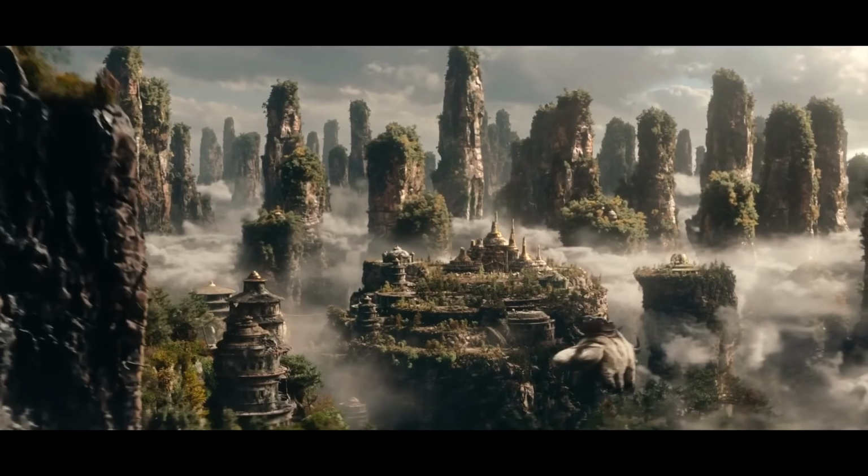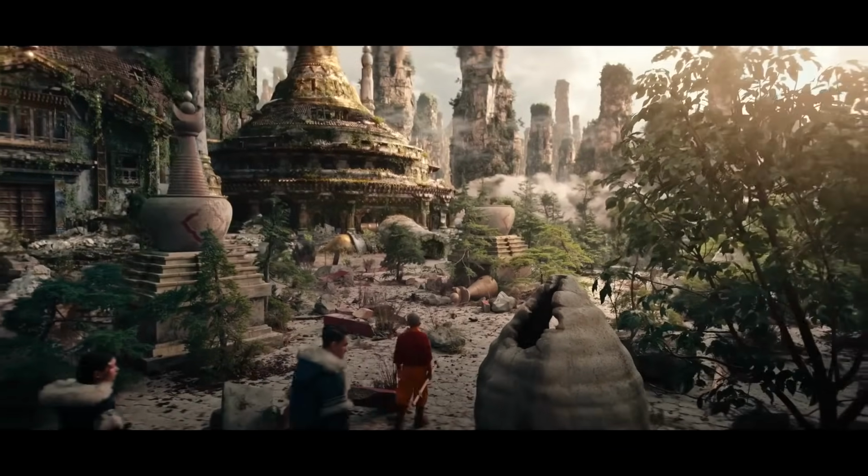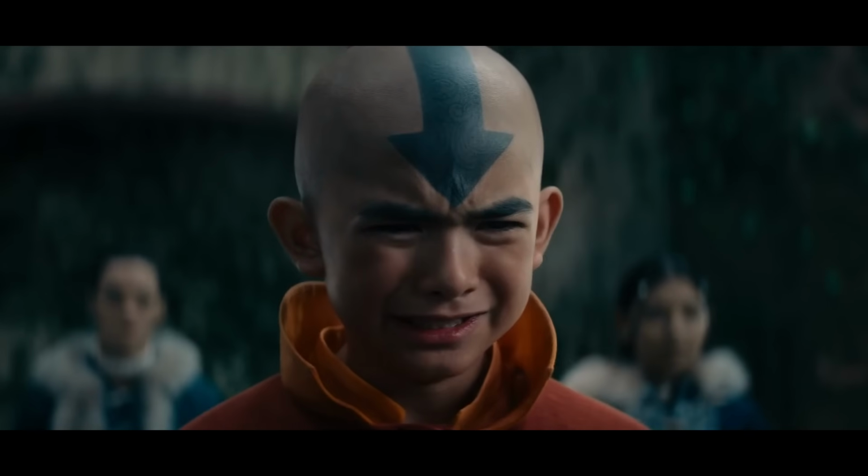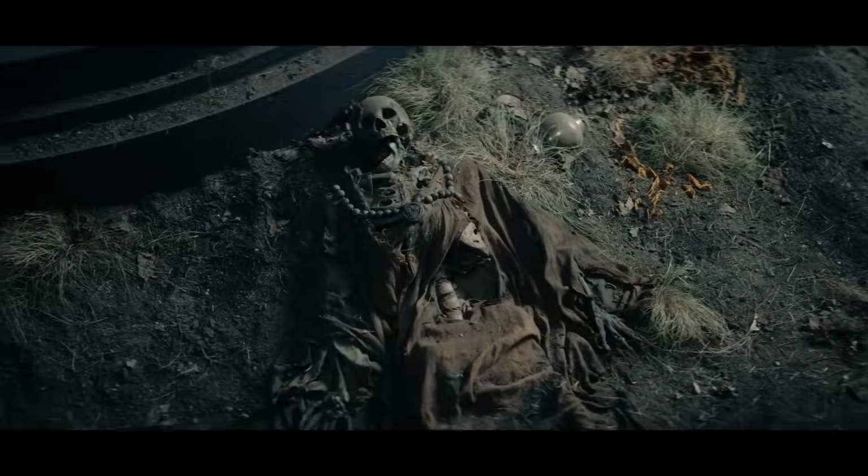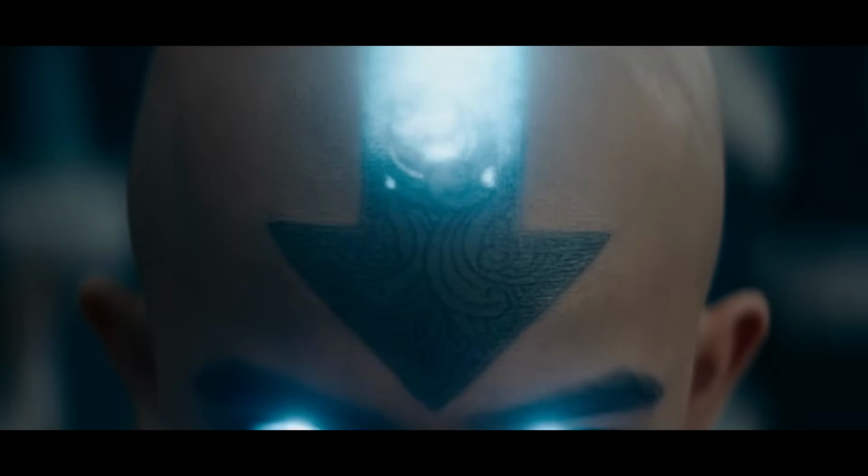At the end of the first episode, the trio visits the ruins of the Southern Air Temple. Aang is so distraught and overcome with sadness over the loss of the air nomads that he begins to involuntarily channel the destructive power of the Avatar state.